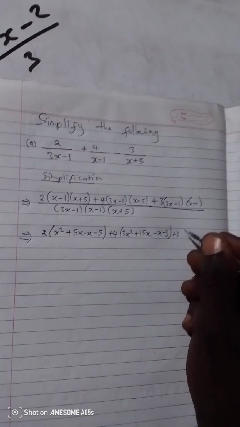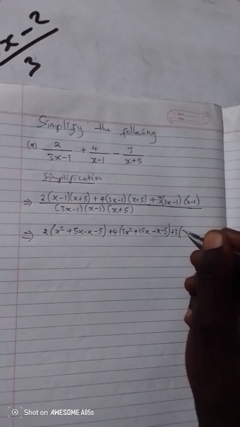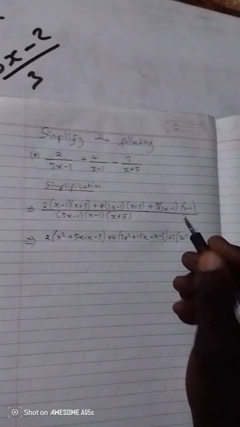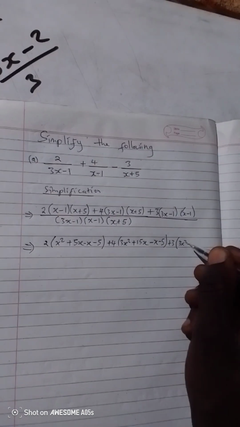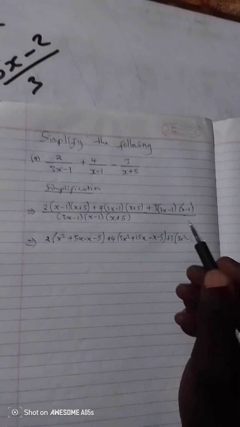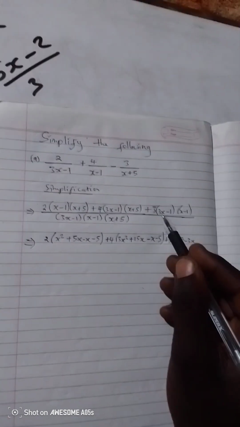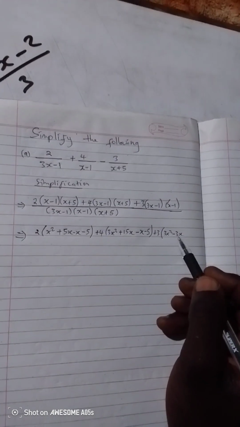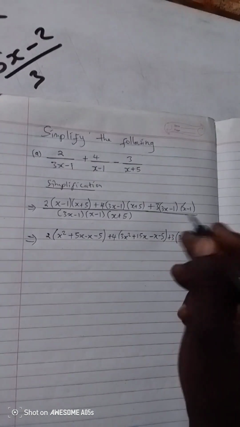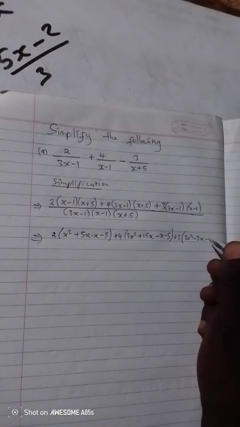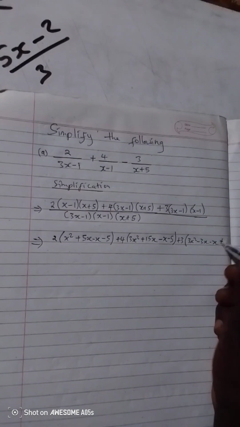We go to the last part. 3x times x is 3x squared. Then 3x times negative 1 is negative 3x. We go to negative 1 times x, which is negative x, and negative 1 times negative 1, which is positive 1.